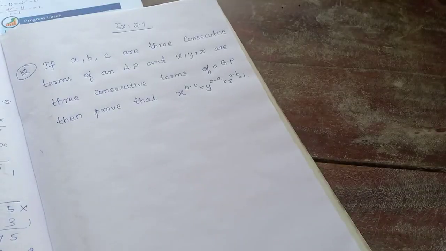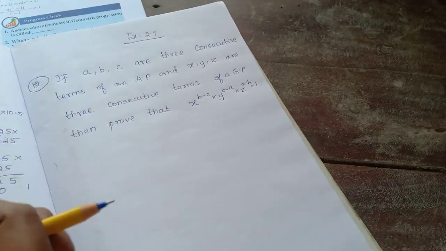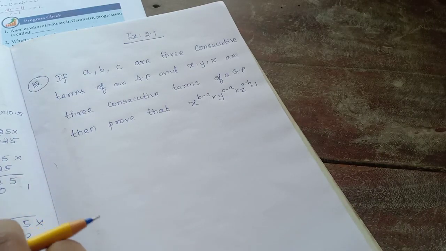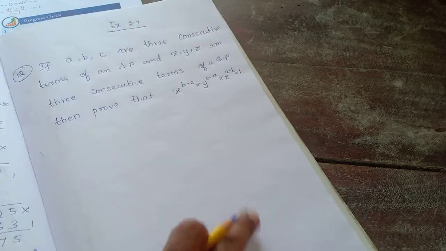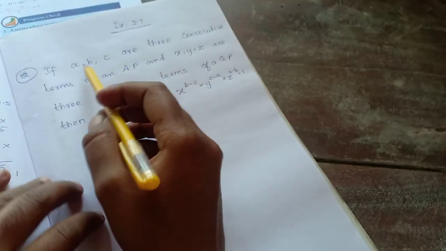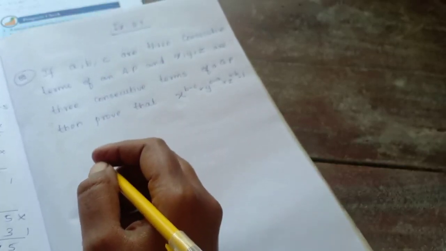Okay, listen dear students, this is exercise 2.7 which is on page number 73. You can see your textbook also. There is one more question, the 12th question. After completing that, we can move to the geometric series. So here, if A, B, C are three consecutive terms of the AP, what is the condition for that? Is it clear?